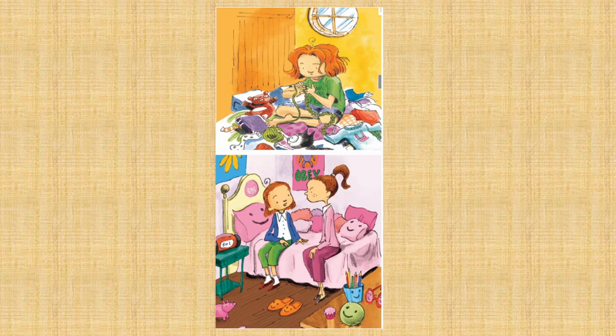Once again, look at these illustrations. What makes these characters realistic? You can pause now. The illustrations show the characters who all look like real people. Judy is in realistic settings, such as a messy bedroom and a neat and tidy bedroom. The illustrations also show Judy knitting and talking with other children, which are activities real children do.